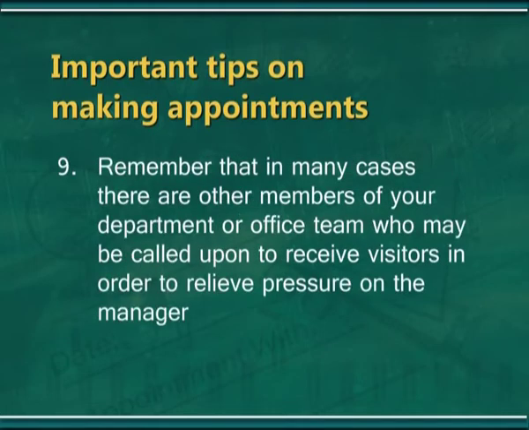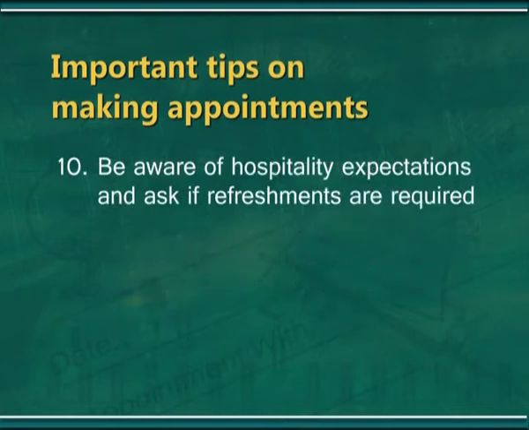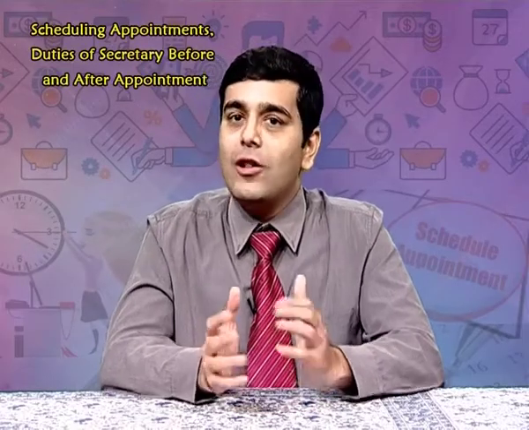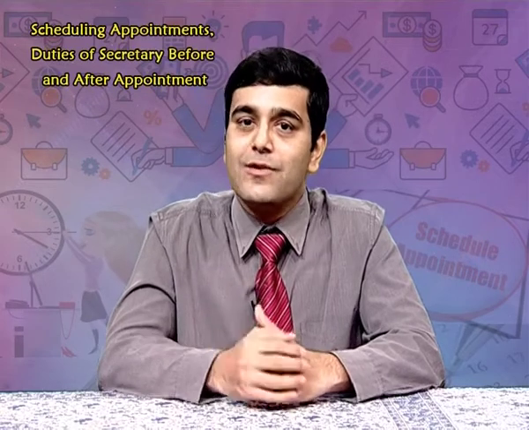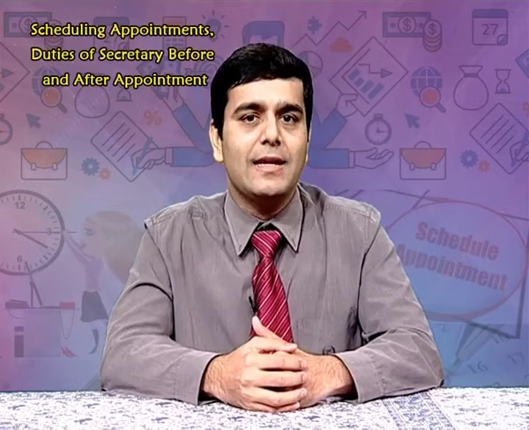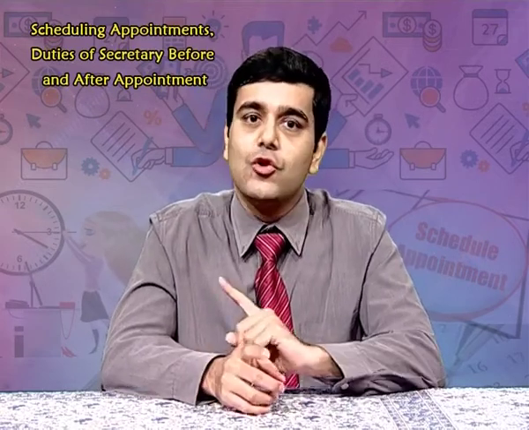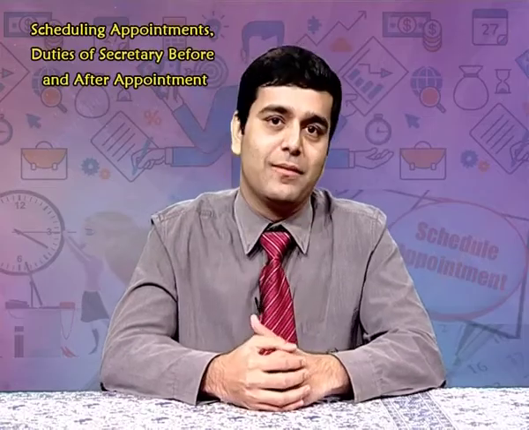Number 9. Remember that in many cases there are other members of your department or office team who may be called upon to receive visitors in order to relieve pressure on the manager. Number 10. Be aware of hospitality expectations and ask if refreshments are required. Friends, while doing all this, I want you to always remember that your manager's diary is confidential and should not be easily accessible to everyone.